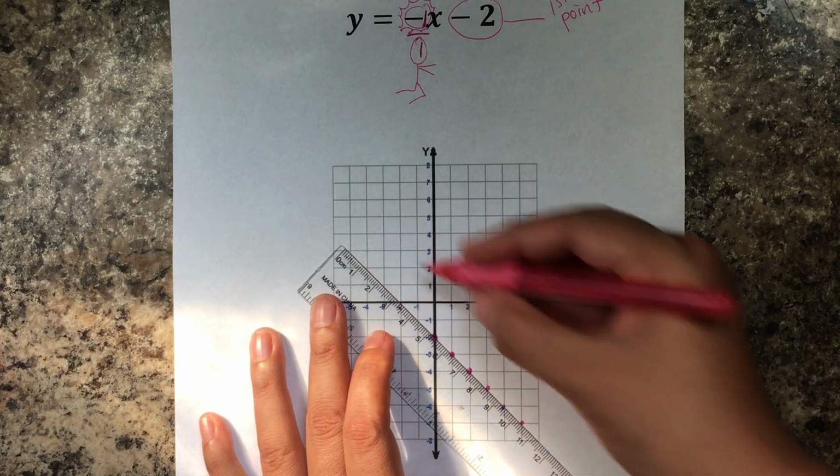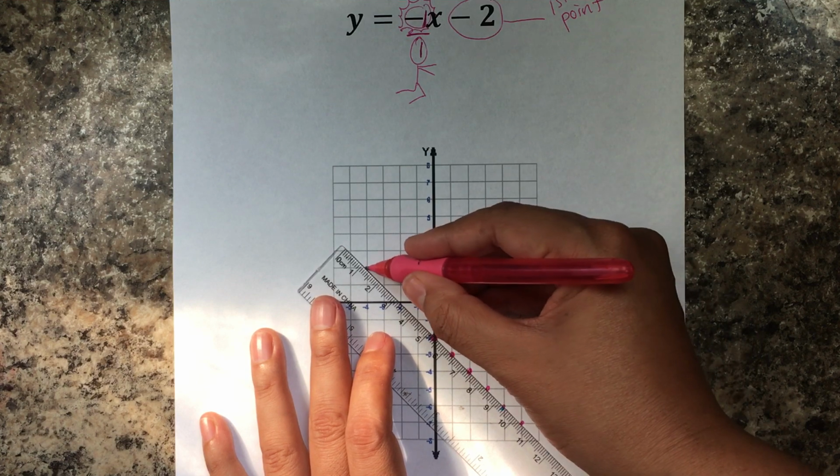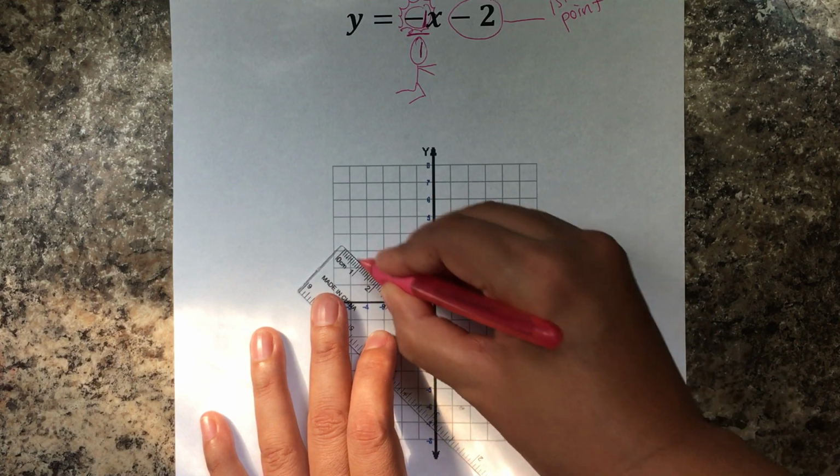Even though I don't have points in there, I see that it's 1 and 1 and 1, so I align it, right, like around there. And that's going to be even better.